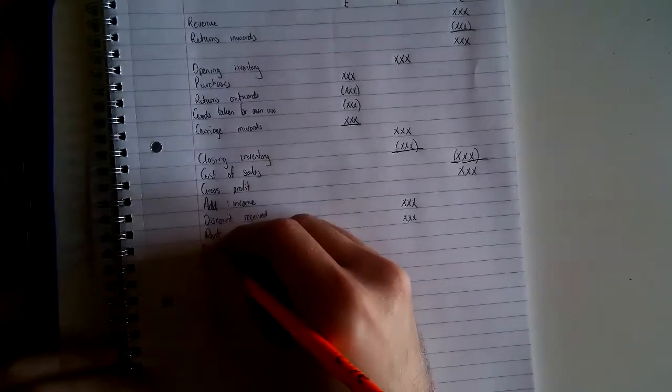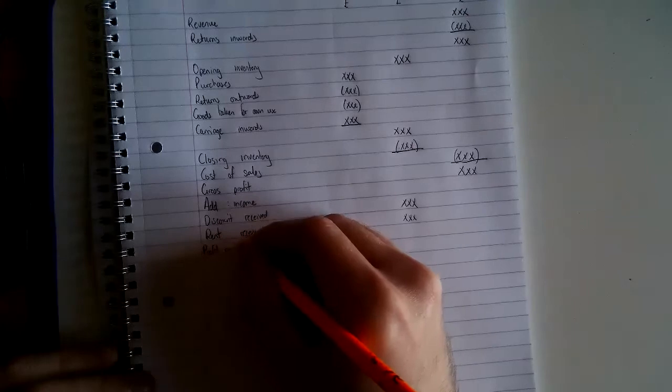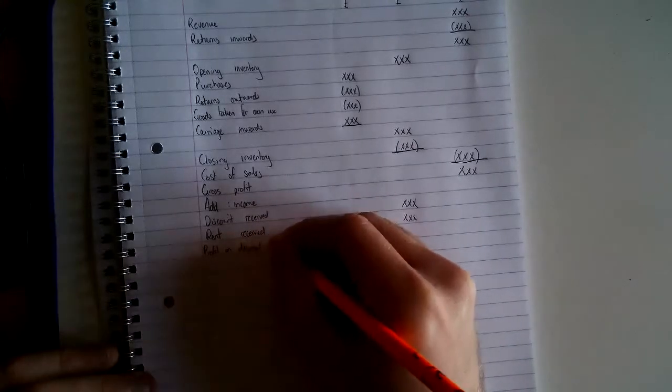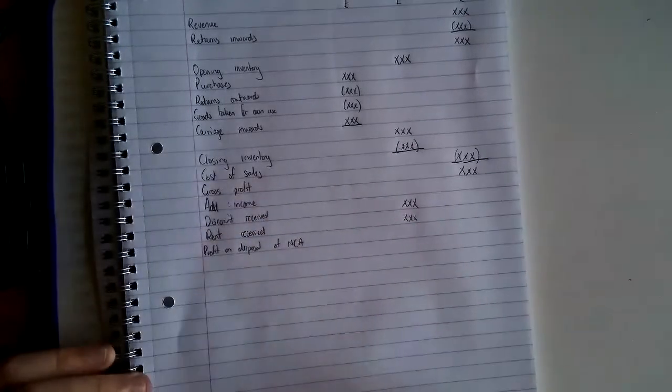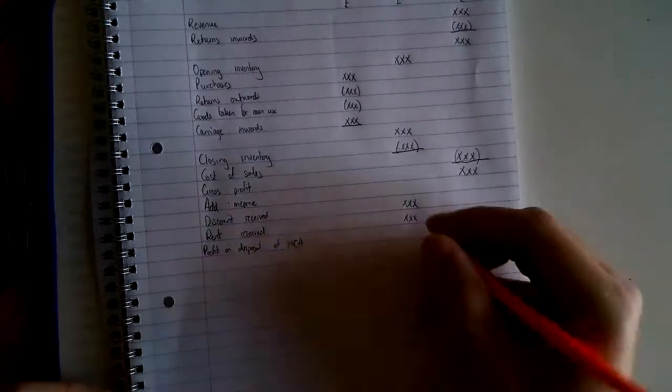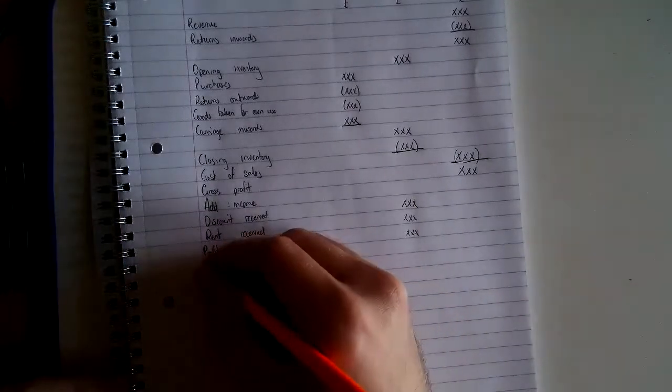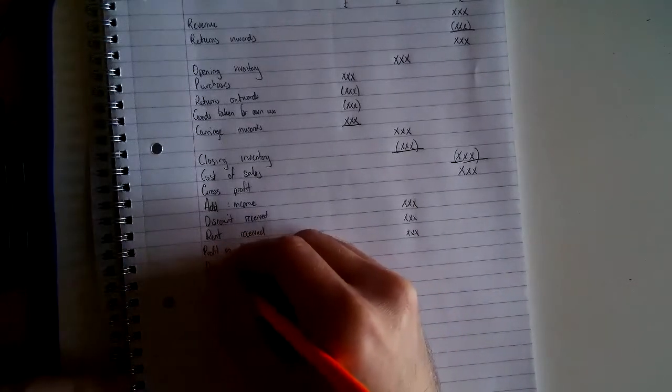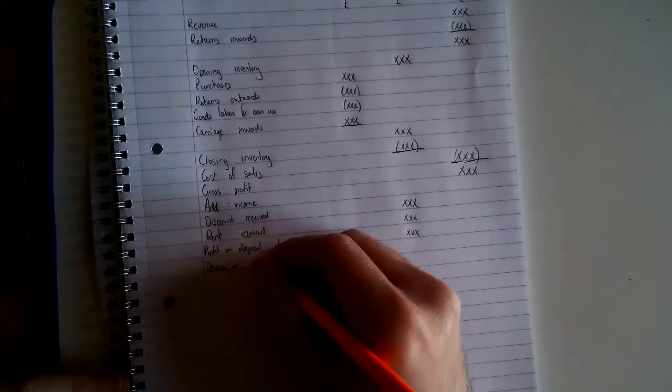So you could have profit on disposal of a non-current asset. So that means if you sell a non-current asset, a vehicle or an equipment or machine, and you make a profit from it, then that will go on the income statement as income. You might also have a decrease in provision for doubtful debts.